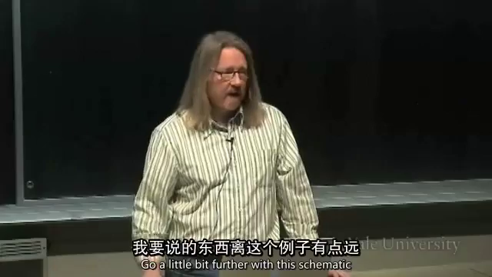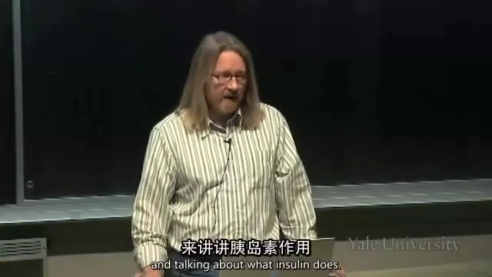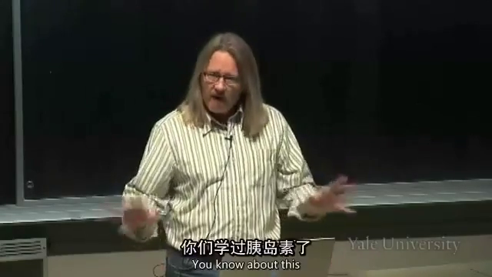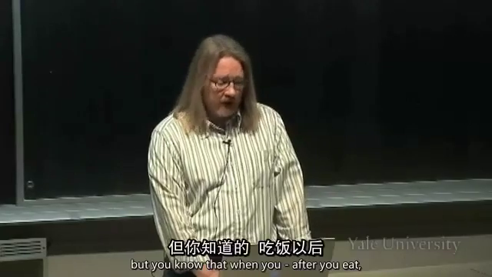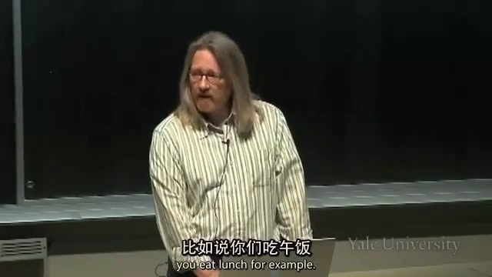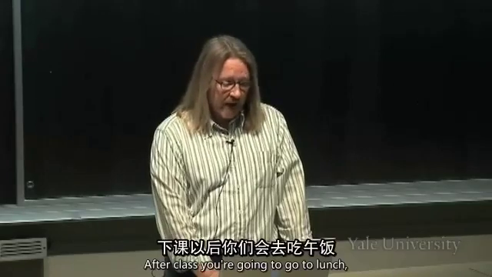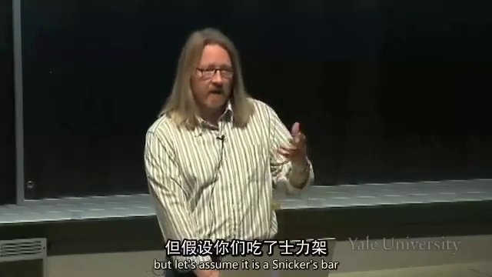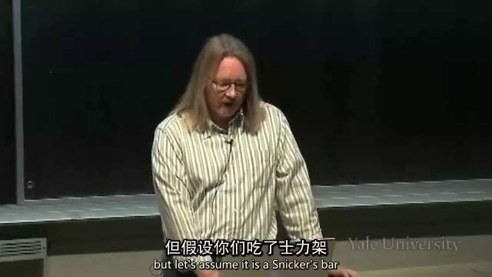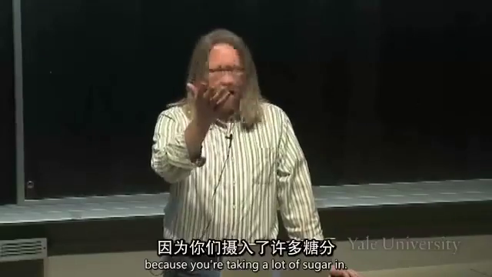Let's go a little bit further with this schematic and talk about what insulin does. And you know about this, but maybe you haven't thought about it at this level of detail. But you know that after you eat lunch, for example. After class, you're going to go to lunch. You're going to eat whatever you eat, but hopefully it's not a Snickers bar, but let's assume it is a Snickers bar. And your blood glucose is going to rise because you're taking a lot of sugar in.